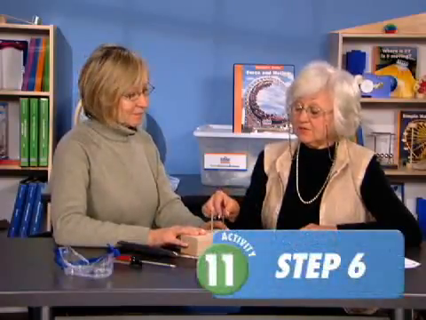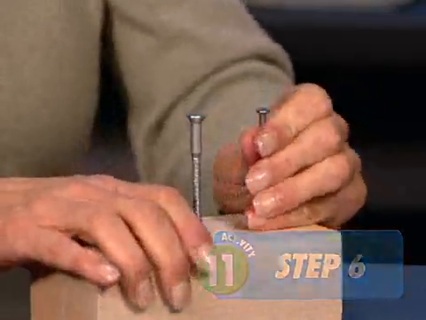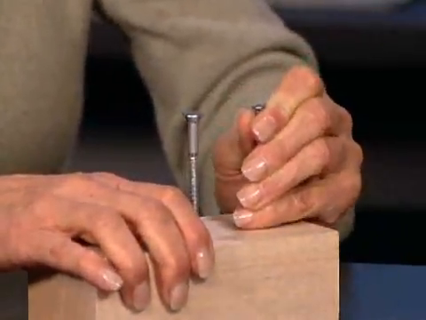Okay. Let's see what you would do to get the nail out. What kind of force would you use? I did an upward force to get it out. So a pull. A pull. Right, and you could get it out.